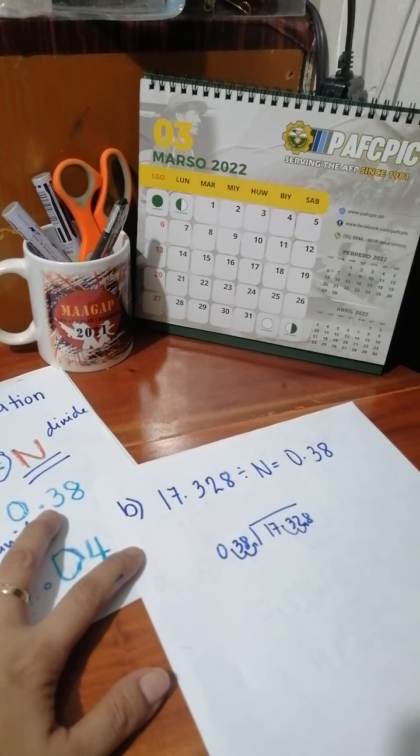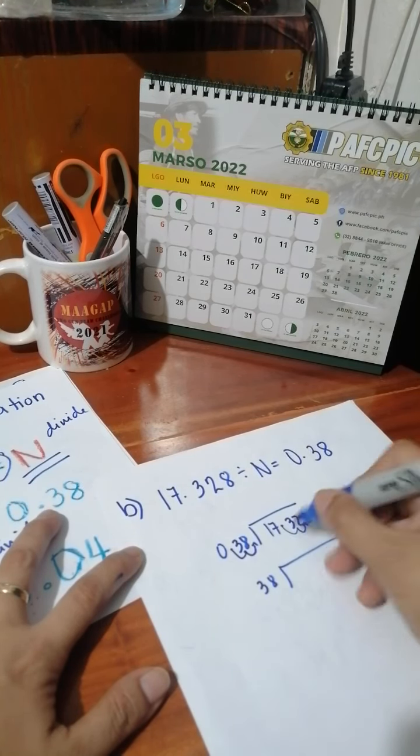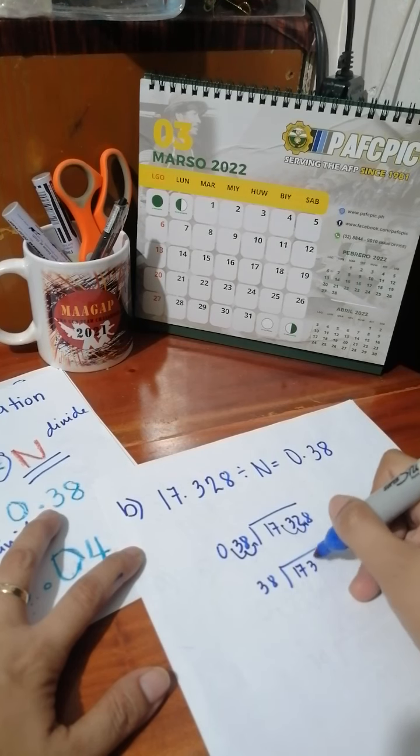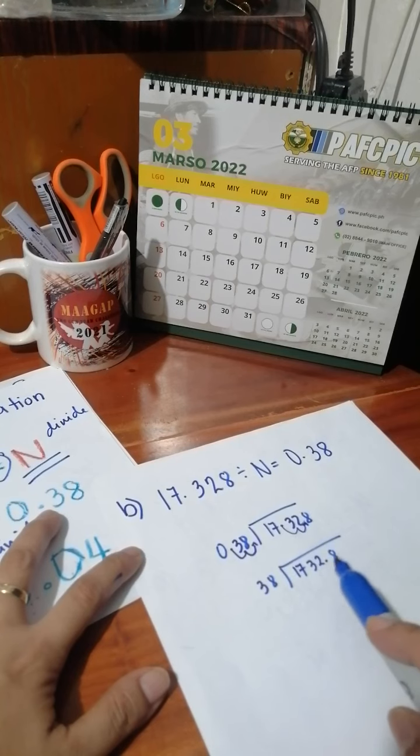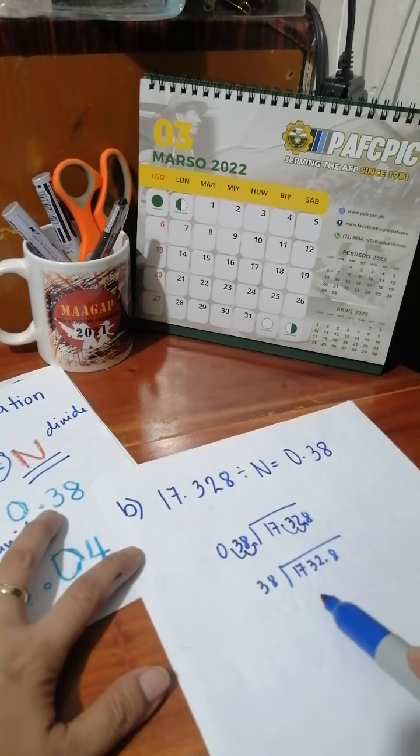So, rewriting this, we'll get 38. Then, this one will be 1,732.8. And this is 38. So, since our divisor is whole number, now we're ready to divide.